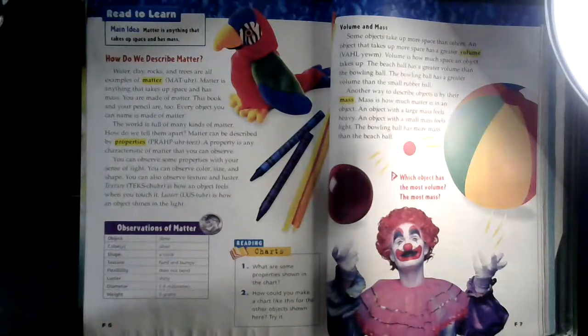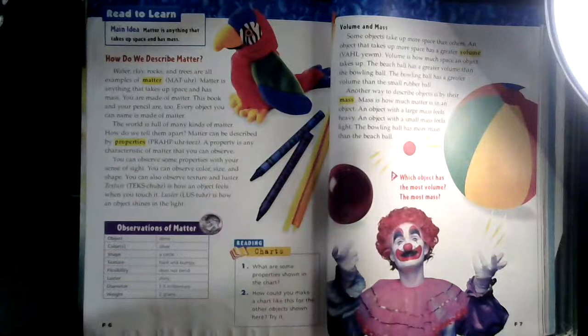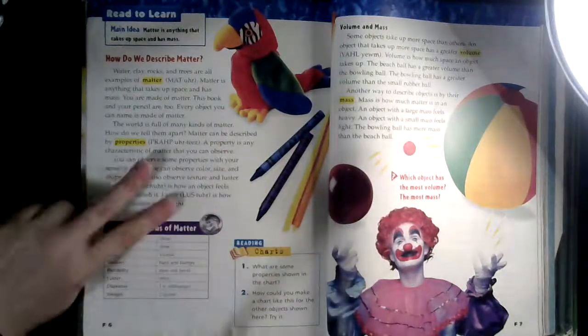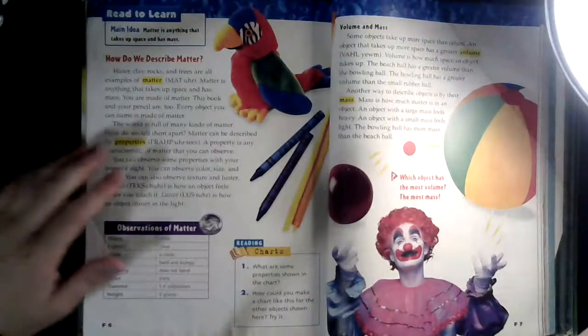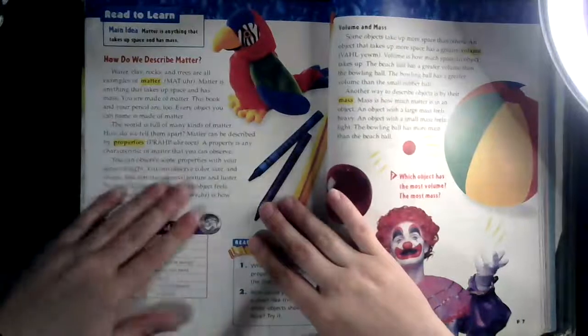Luster, it's shiny. The other option is dull. Diameter is how wide it is, 1.9 millimeters, which we've talked about in math. And its weight is 2 grams, so it weighs about the weight of 2 paper clips. It would be equivalent. Okay, that's just looking at something.